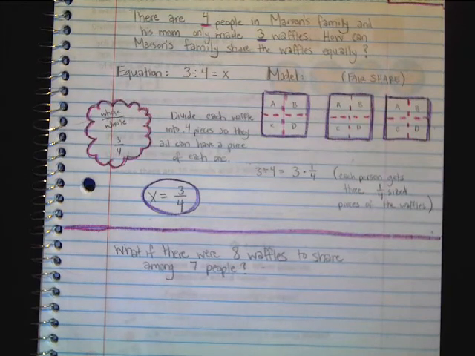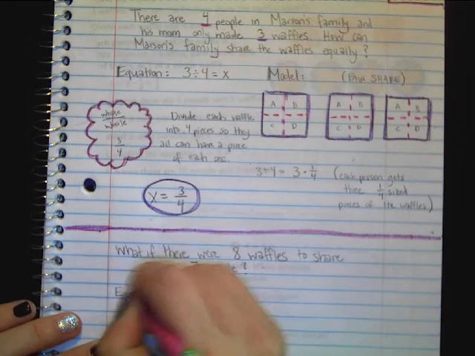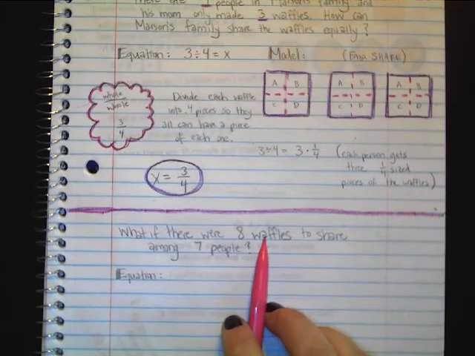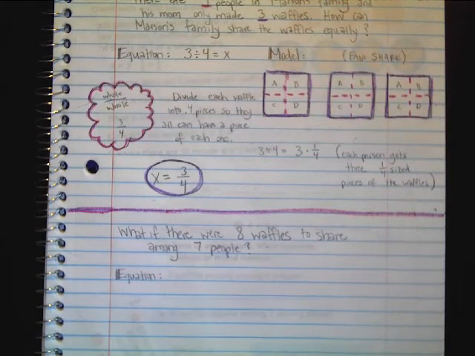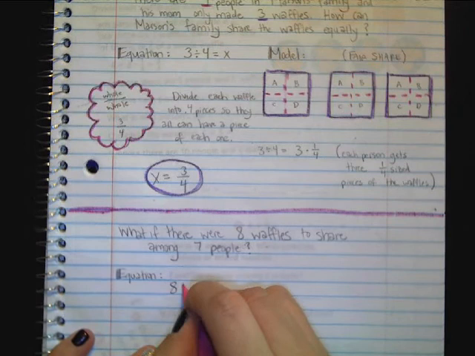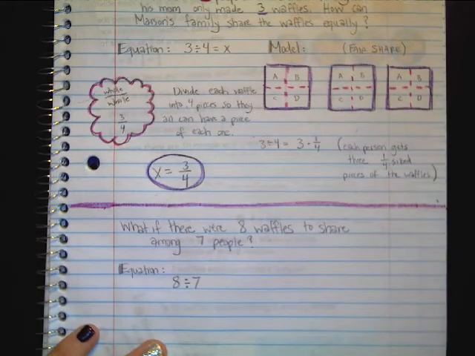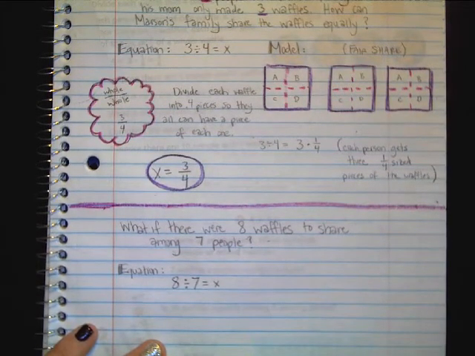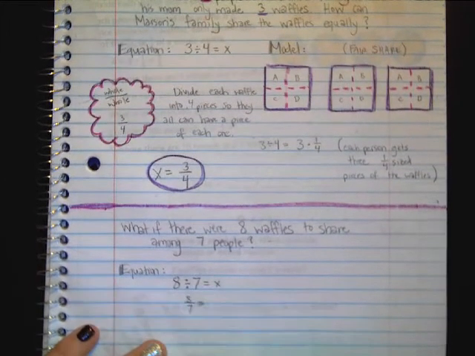So this is the new problem, the new story problem. So we're going to do the equation and a model. The equation, are we going to cut up waffles or are we going to cut up people? We're going to cut up waffles. So we begin with 8. Now we're going to share them or cut them up, cut up the waffles to give to 7 people. This is a whole over whole. We're writing the equation as x. So the equation becomes 8 over 7.